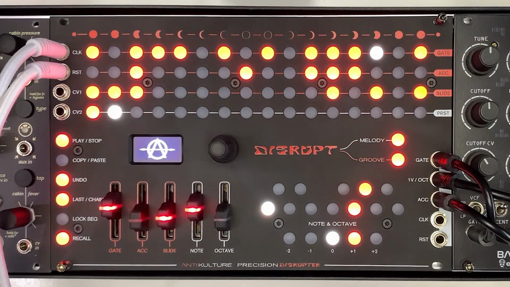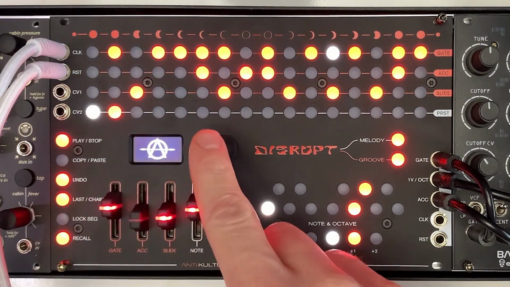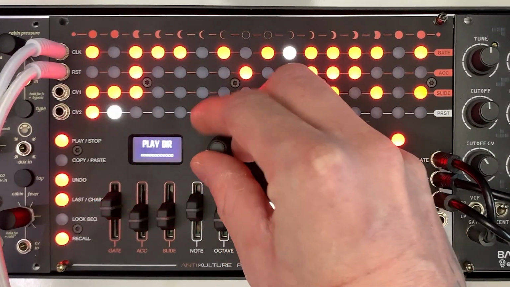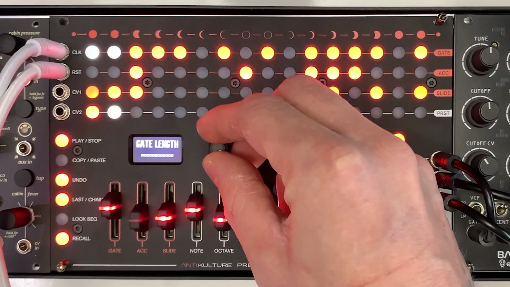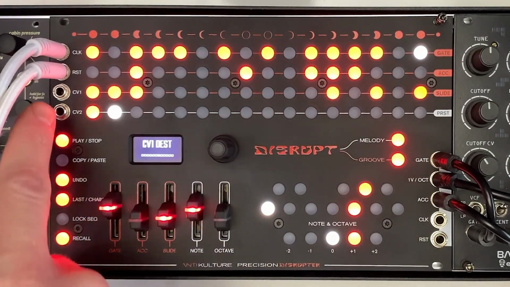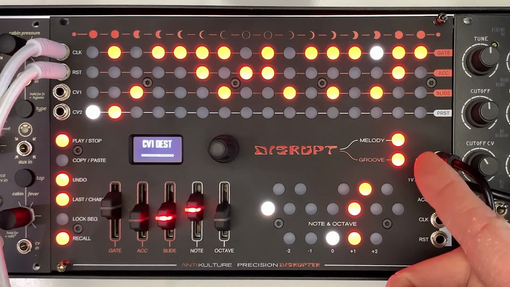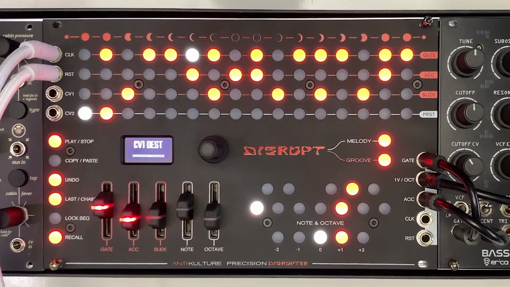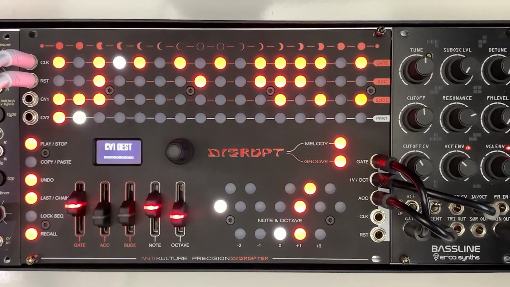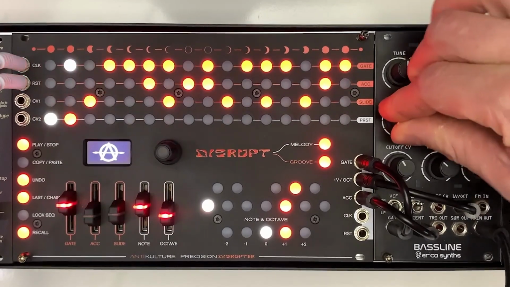Further features such as undo, preset recall, and in the menu, clock multiplication and division, clock sources, internal BPM, playback direction, swing, gate length, and of course, it's always more fun with external CV. Use the two CV inputs to have full control over the sliders, note and octave sections, as well as the disrupt buttons. The module is perfect for Acid 303 style sequencing, but you can do so much more. Acid sure is fun though.